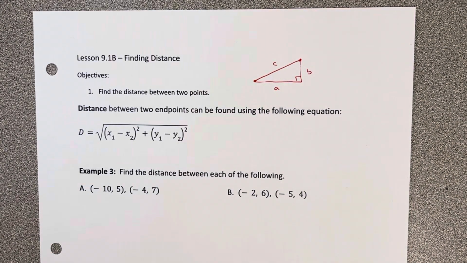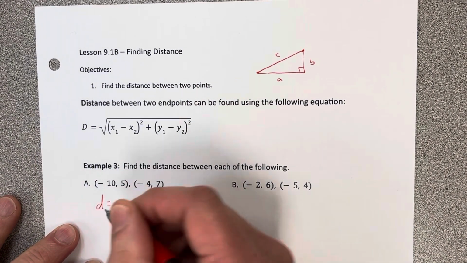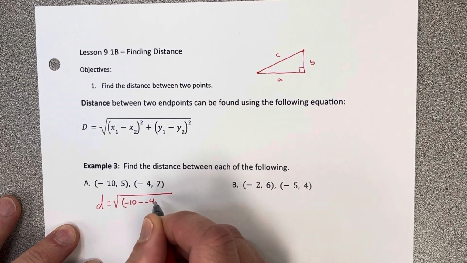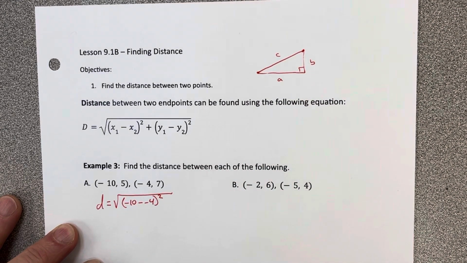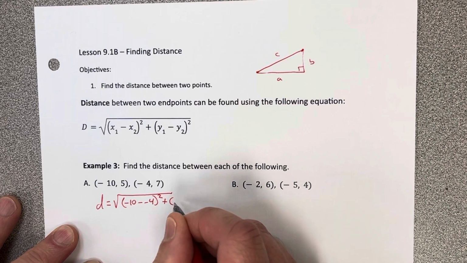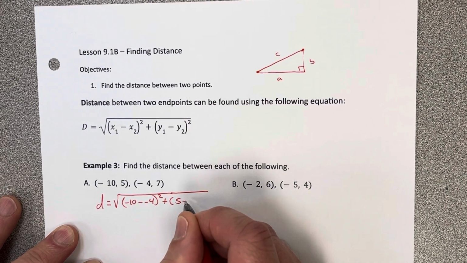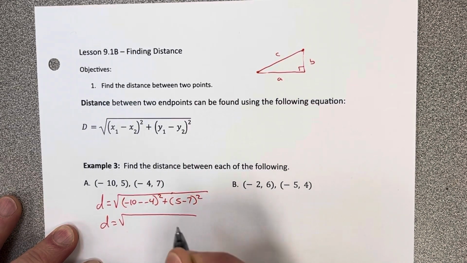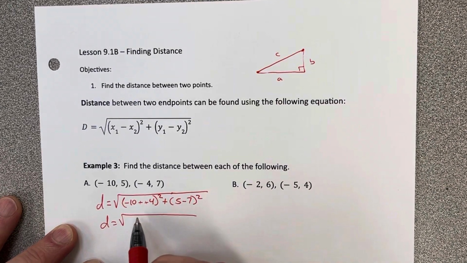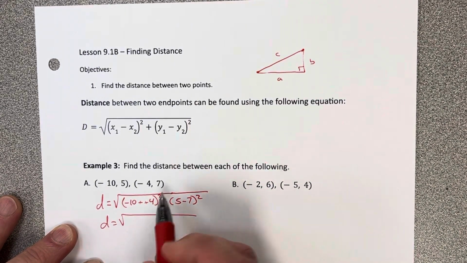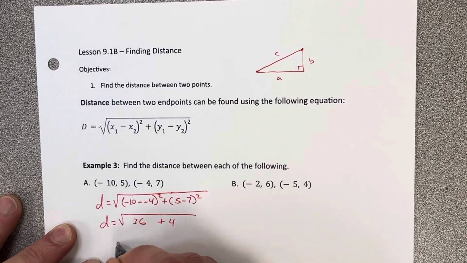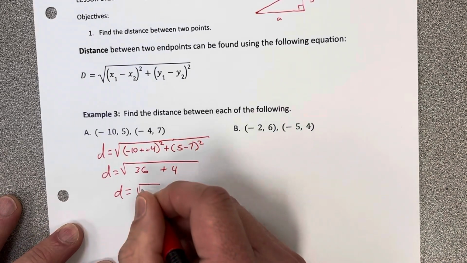All right, so let's find the distance between these points here. We'll just fill in the formula. Distance equals square root. Subtract the x's. Now be careful, you've got to subtract a negative, so be careful. So plus, then subtract the y's. And you will get, right there, you're going to add those together. You'll get -6, and -6 squared is 36. -2 squared is 4. And we get a distance of square root of 40.